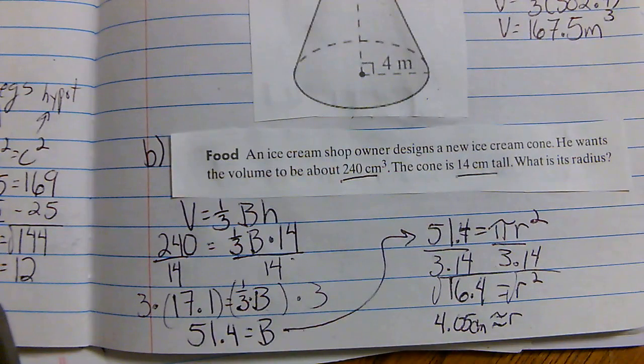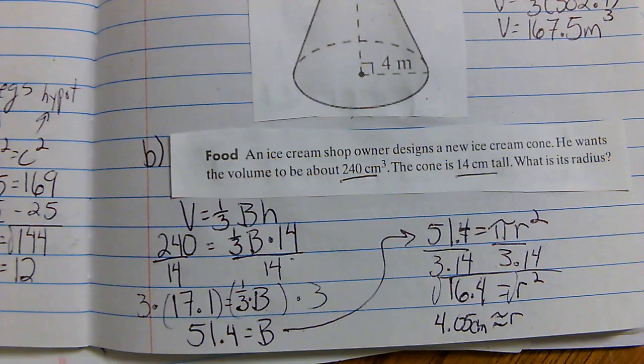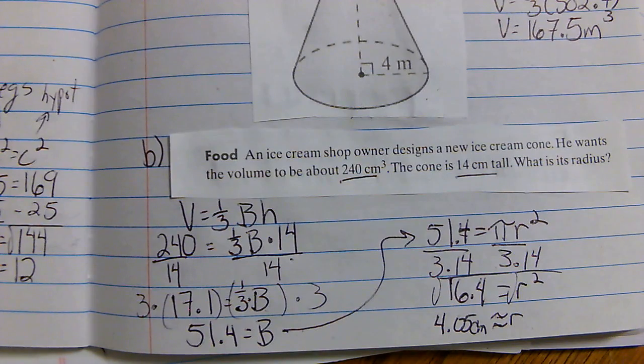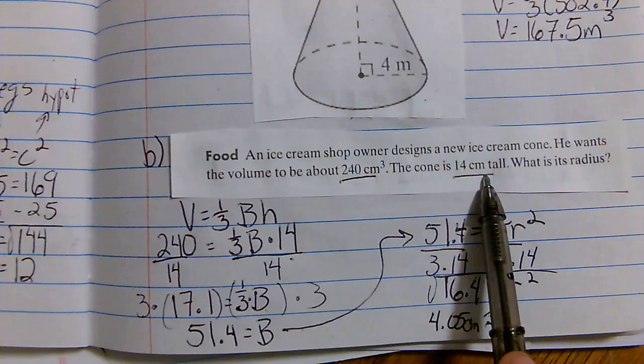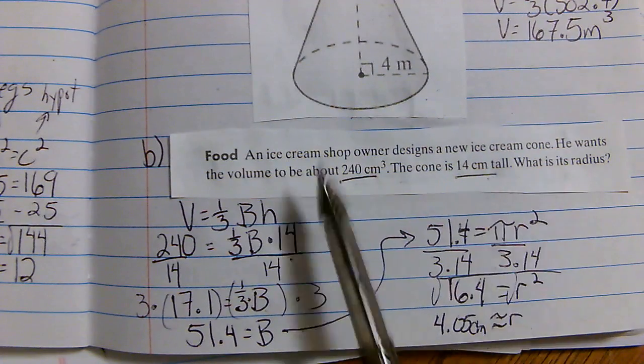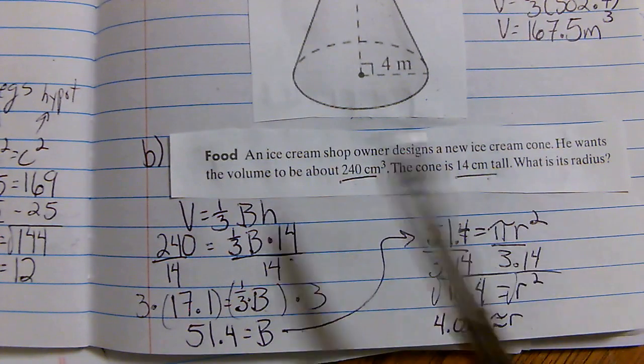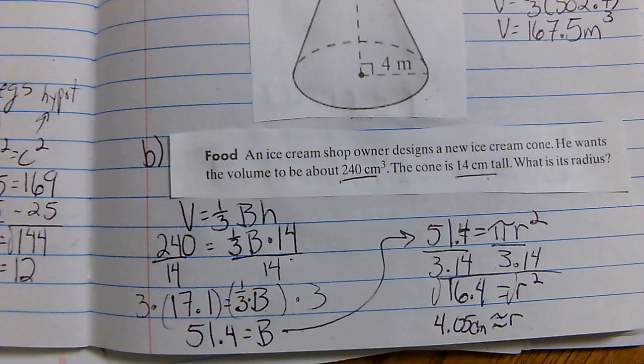centimeters. So that is about what the radius of this cone will be. Okay, so whatever pieces you're given in the word problem, you're going to take those, plug in what you know, and work backwards from there.